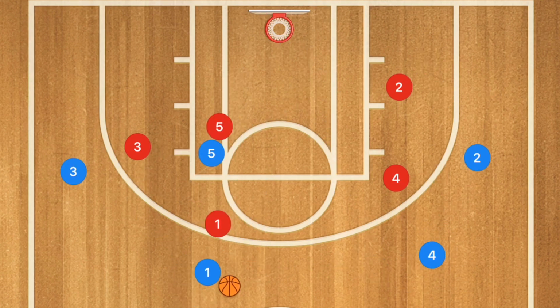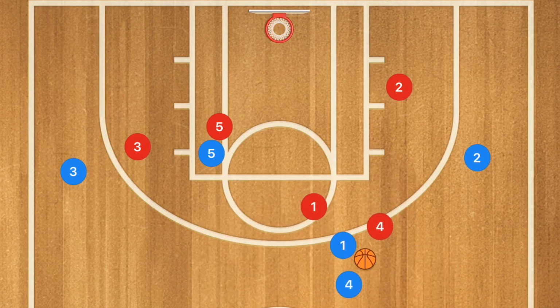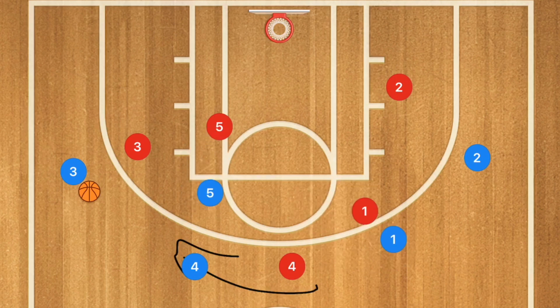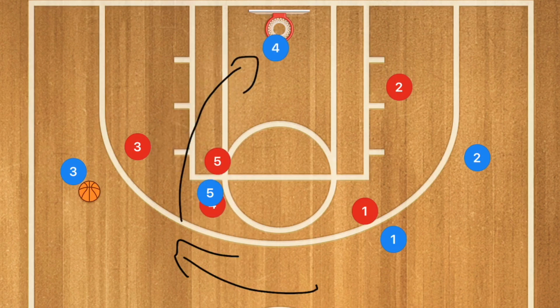Another very popular one that I have seen is when player 1 sets a dribble handoff with player 4. Player 4 then gets that ball, dribbles over towards this side, and then passes over to player 3, and player 5 then sets a screen for player 4. Player 4 uses that screen and cuts towards the basket.